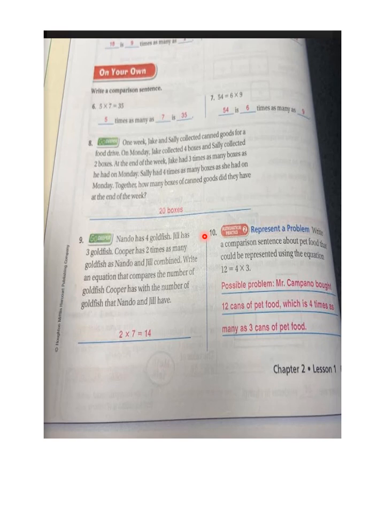Let's look at number 10. Represent a problem. Write a comparison sentence about a pet food that could be represented using the equation 12 equals 4 times 3. Well, I just made one up. Mr. Campo bought 12 cans of pet food, which is 4 times as many as 3 cans of pet food.